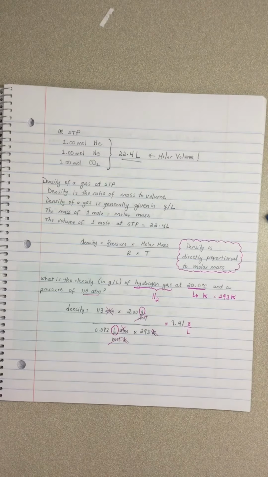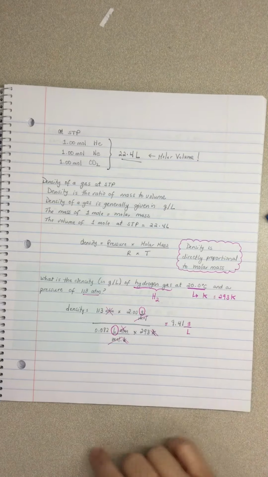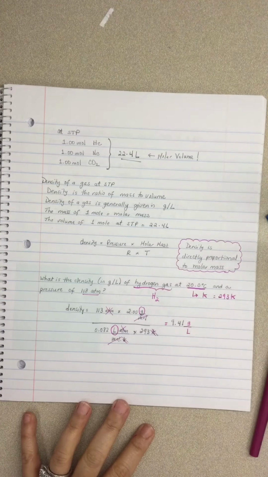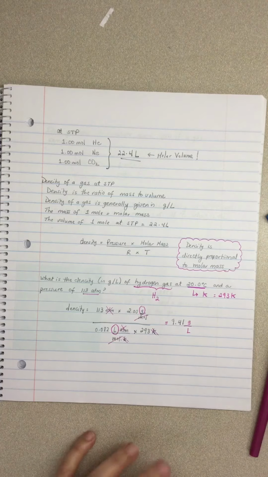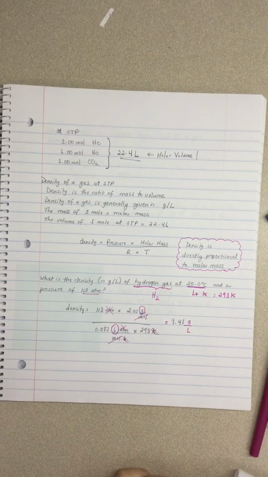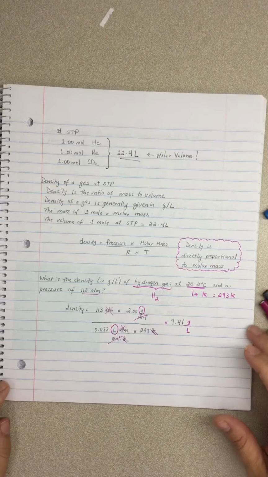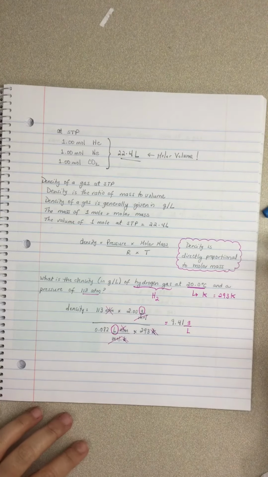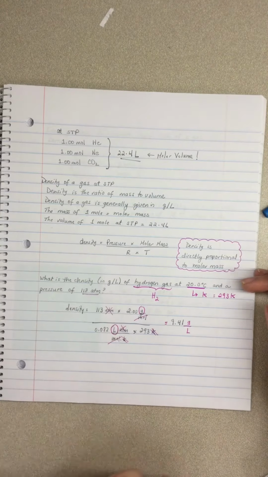Grams per milliliter for liquids, grams per cubic centimeter for solids, and usually for gases, the densities are given in grams per liter. So with this equation, you can calculate the density for any gas sample if you have the pressure, the temperature, and you can find out the molar mass using the periodic table, okay, which is what I did here with hydrogen. And you should remember that as the molar mass of your gas increases, so does the density.